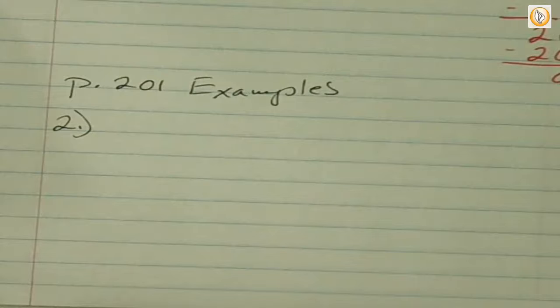A dairy farm has the following cows: 12 Holstein, 6 Jersey, and 4 Brown Swiss. Find the ratio in lowest terms of each of the following.